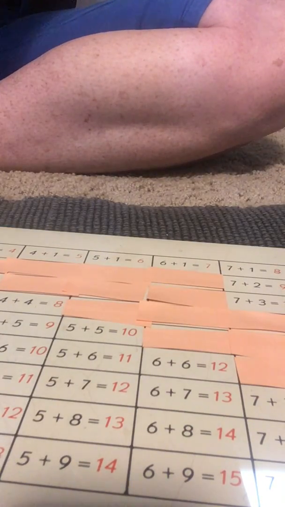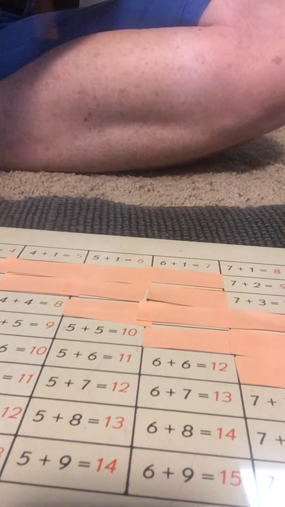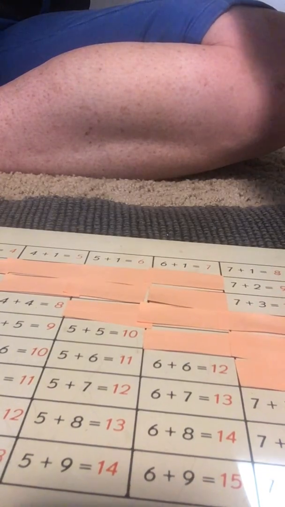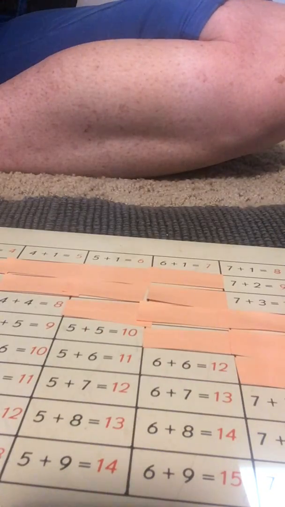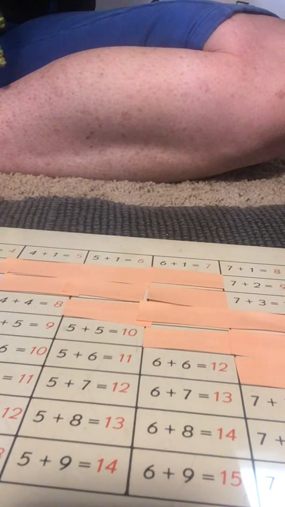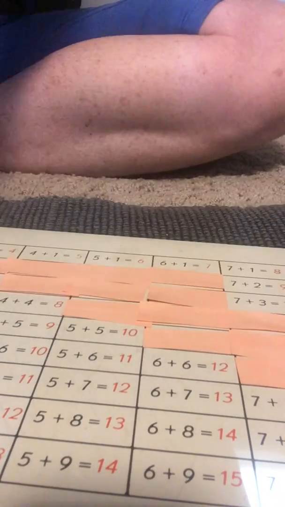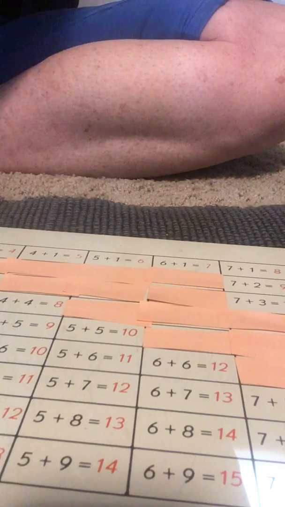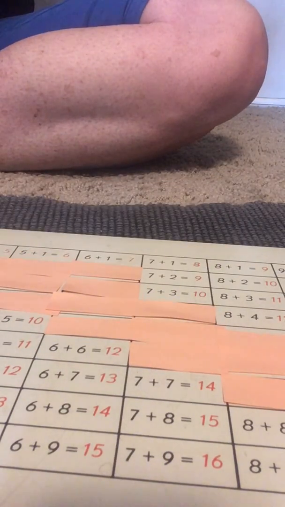If I know 7 plus 8, I don't have to worry about 8 plus 7. If I know 7 plus 9, then I don't have to worry about 9 plus 7. If I know 8 plus 9, then I don't have to worry about 9 plus 8.